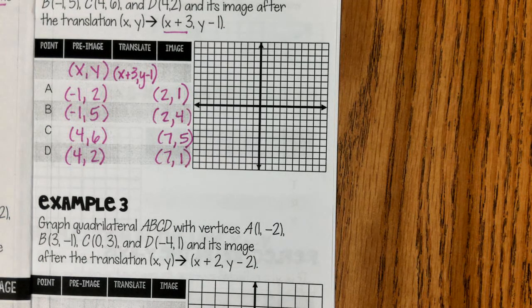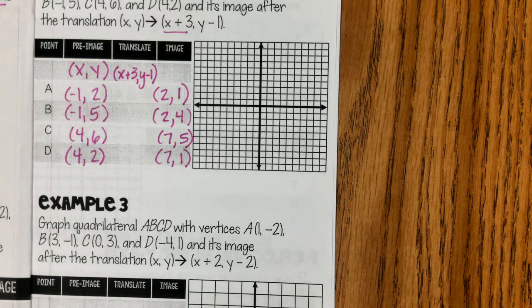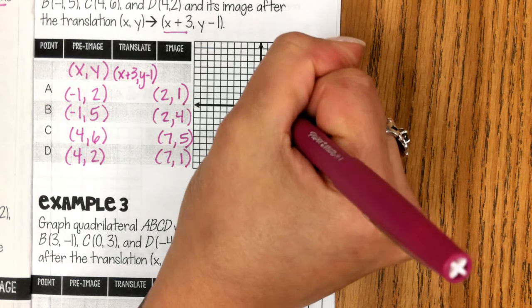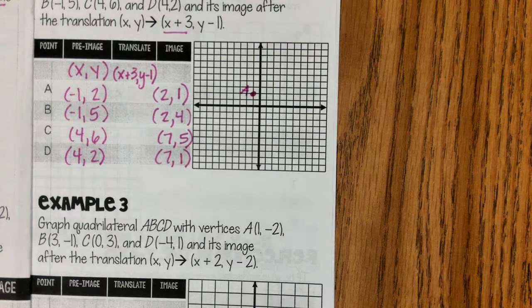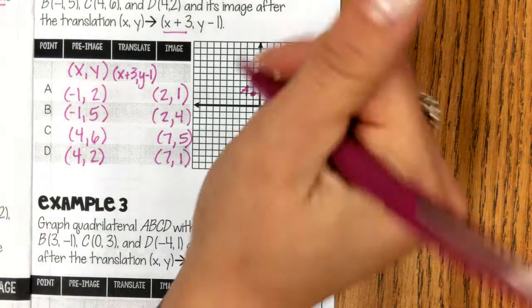Okay, so now what we're going to do is we're going to actually graph that into the coordinate grid. So I'm going to graph my first figure, which is the original points that I started with. So -1, 2. So I'm going to go to -1 and up to +2. That is point A. Then I'm going to go back to -1 and I'm going to go up to +5.